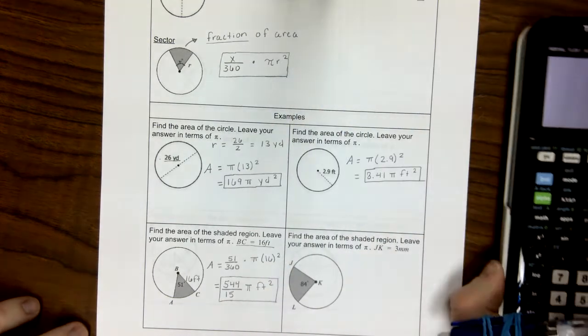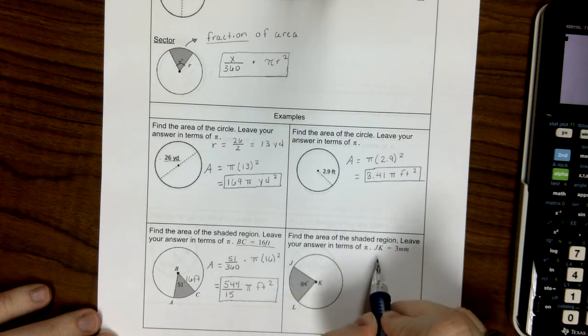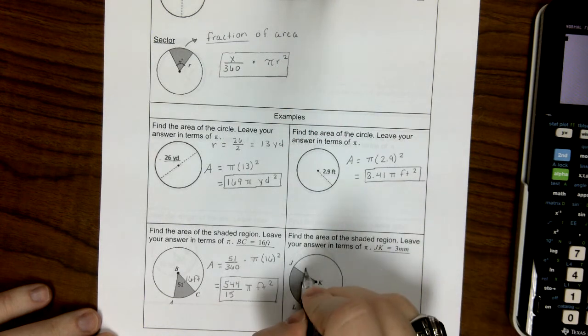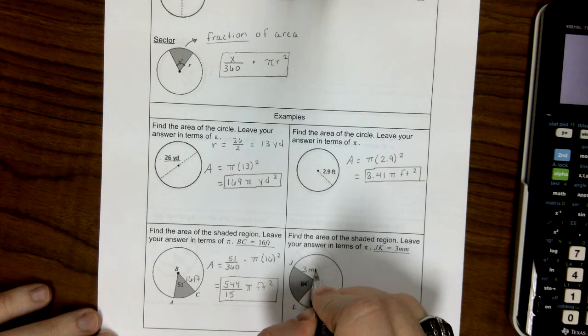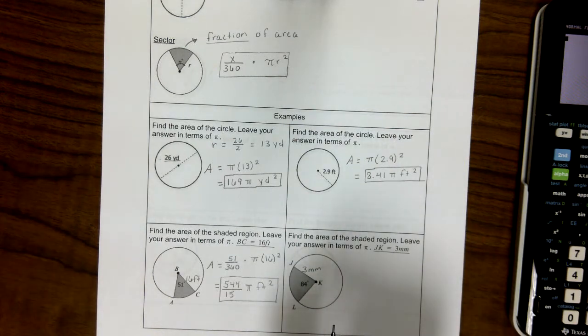All right? So again, the same thing. We have our central angle. I told you this, 3 millimeters. So I'm not stressing this too much, but think about the units of this problem. 3 millimeters. Let me just show you. This is just random.